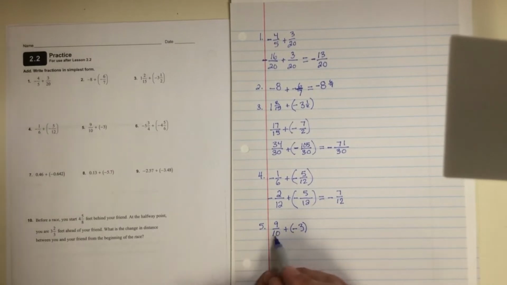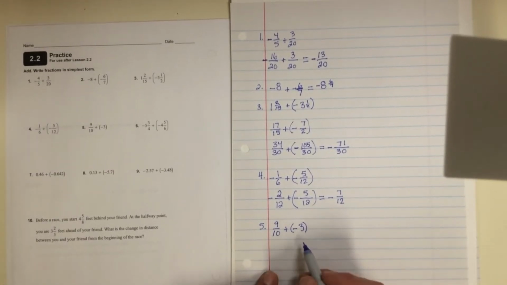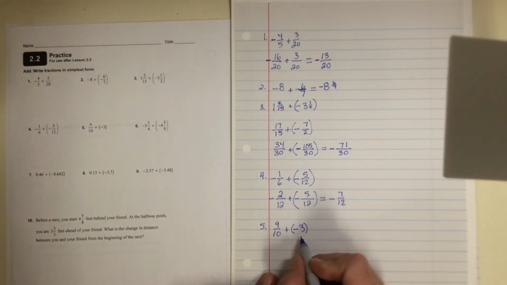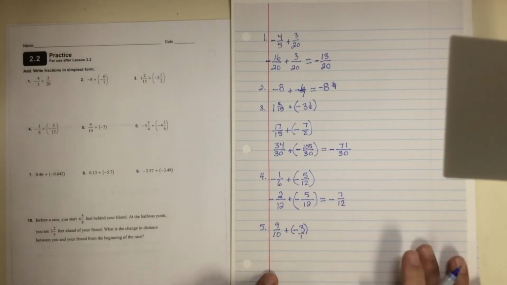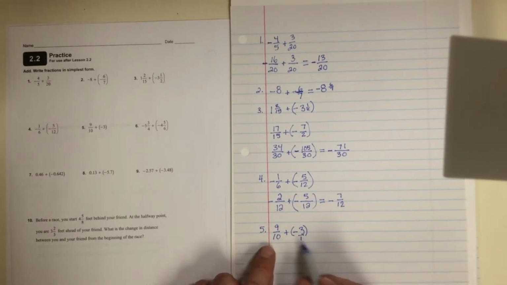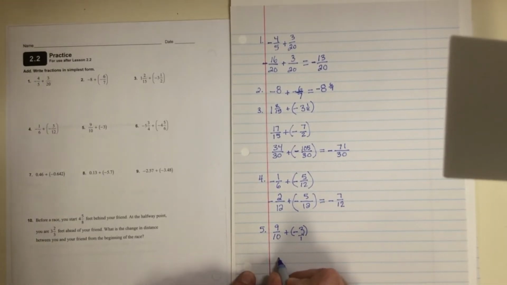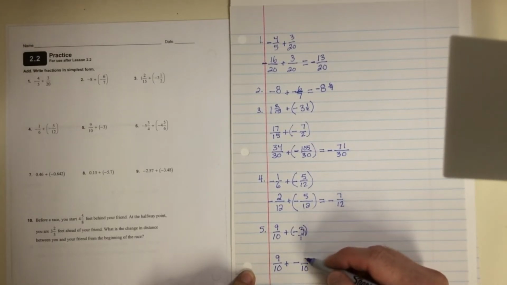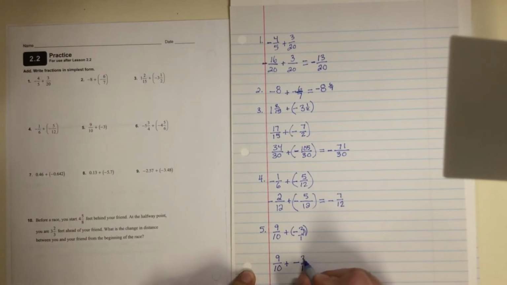Well, if I didn't know how to just do this difference here, I would look for a common denominator. But this one doesn't have a denominator, so I can always put it over 1. All right, now I'm still looking for a common denominator. 10 will work very well. So 9 over 10 plus negative. To make that bottom a 10, I multiply 1 by 10. So I have to multiply the top by 10, and I'll have 30.